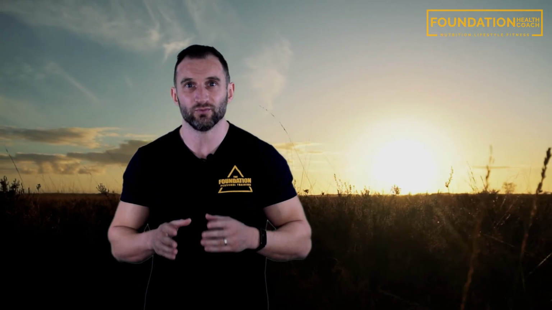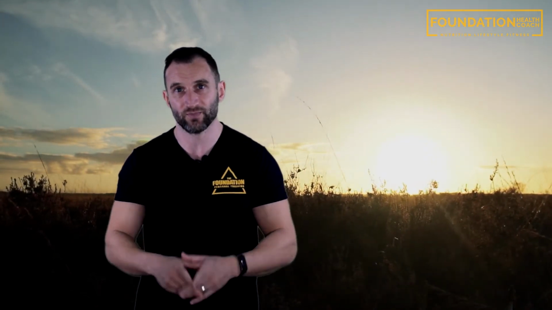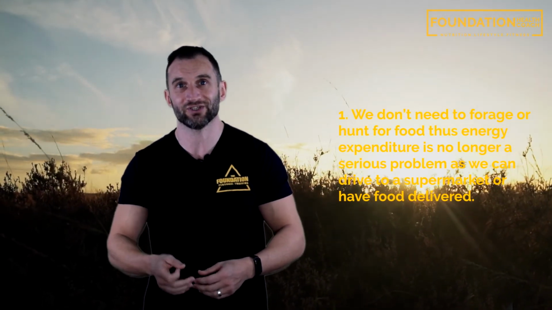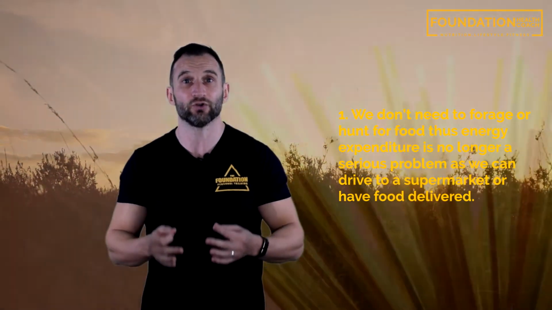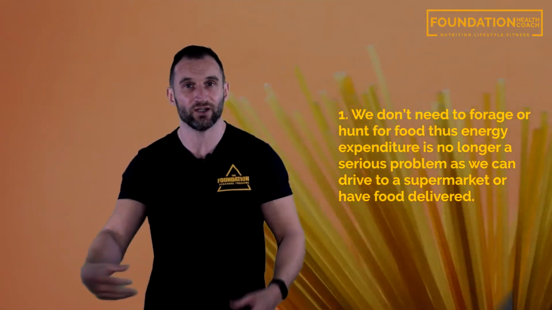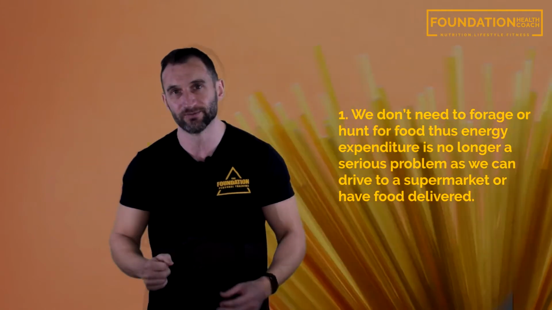Today we have two problems with regards to the OFS, the optimal foraging strategy. Number one, we don't need to forage or hunt for food, thus energy expenditure is no longer a serious problem. As you know, we can just basically drive to the supermarket or have food directly stuffed in our faces.